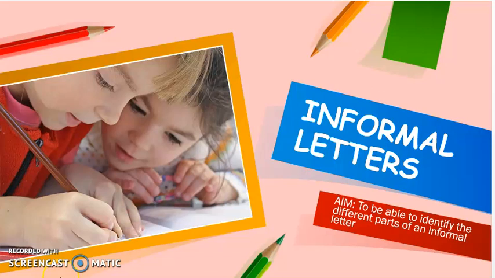So today's topic is informal letters, and by the end of this class you should be able to identify the different parts of an informal letter. Remember, every letter has different parts. We have two types, formal and informal. Today we will be doing informal. So let's move forward.